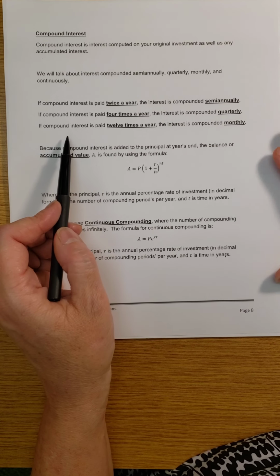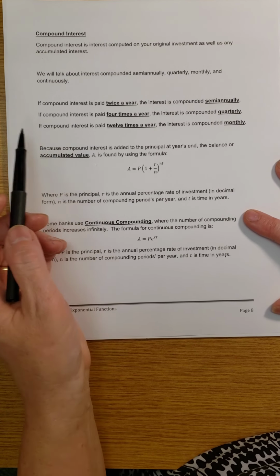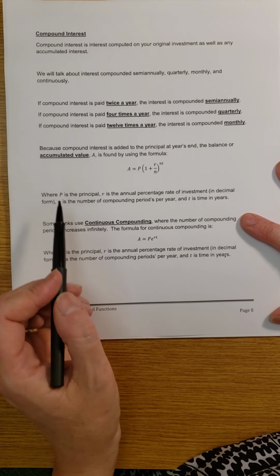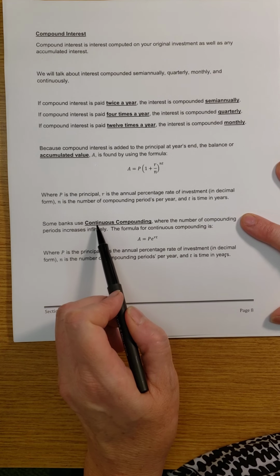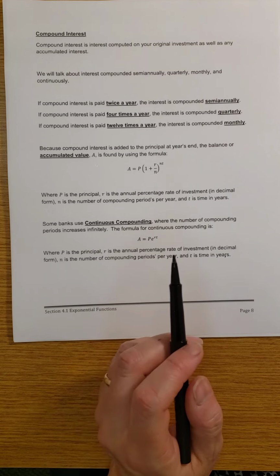If you keep going, in other words, if you compound more and more during a year period, at some point you get to what is continuous compounding. And that's similar to the situation.